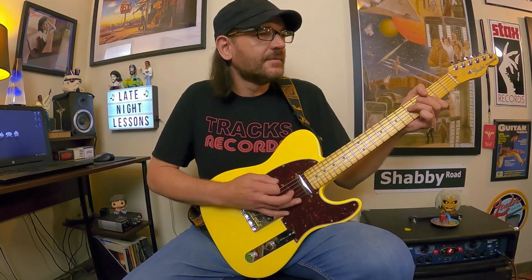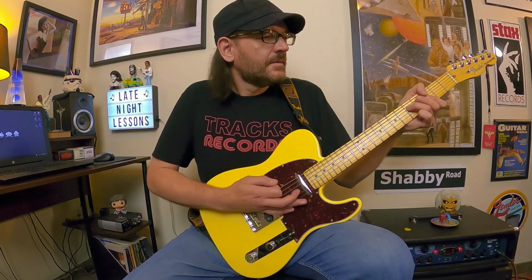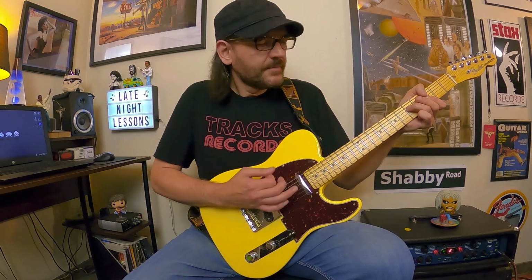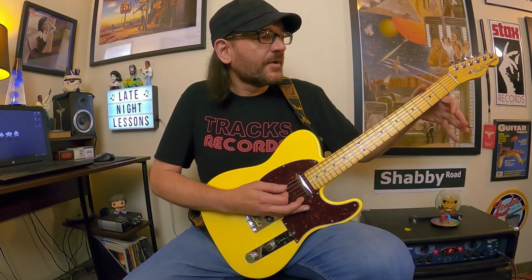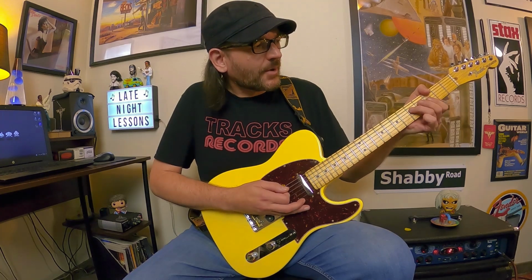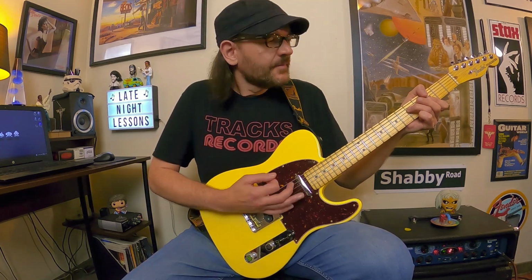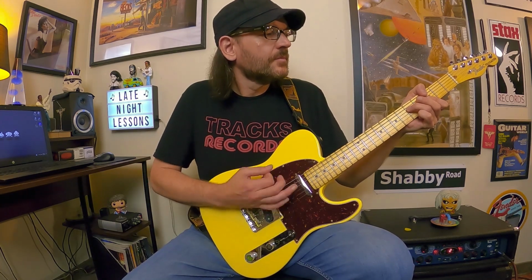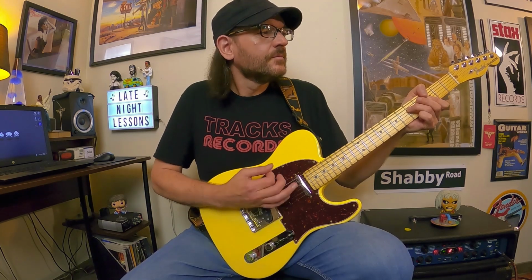The G minor. And I'm just separating the root. I'm using my thumb right there for the root note, and then that little part of the bar chord right there. Down to F major right there.